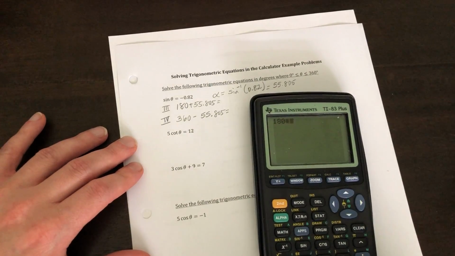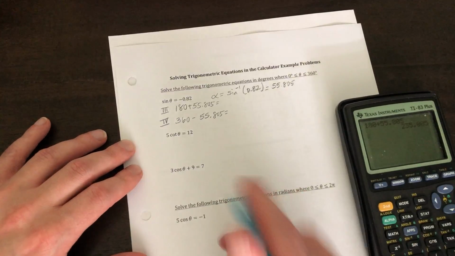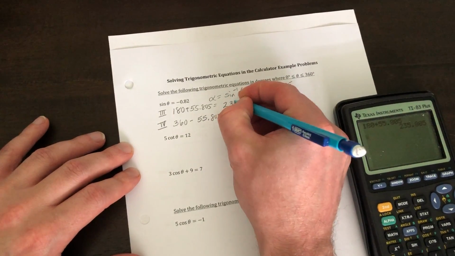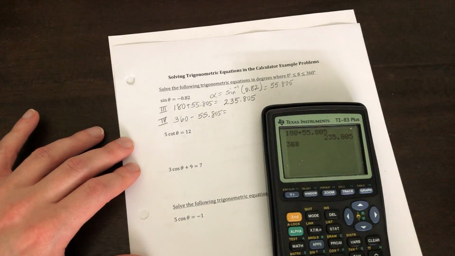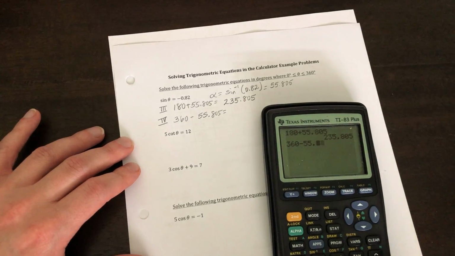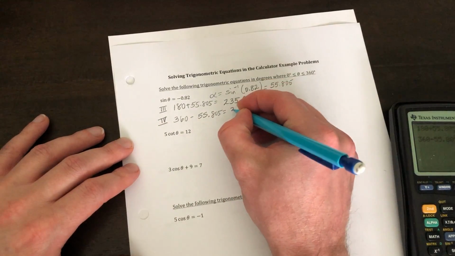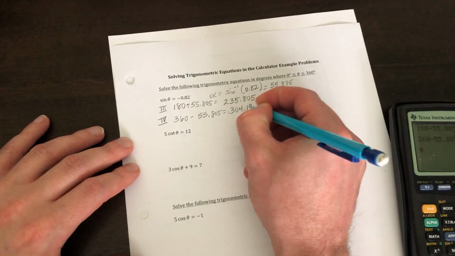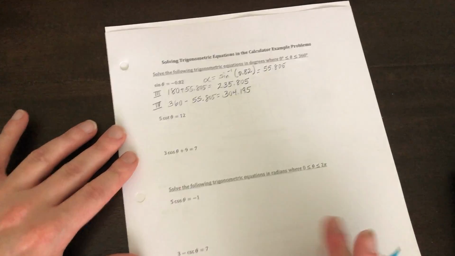So 180 plus 55.805 gives you 235.805. And 360 minus 55.805 is 304.195. And it's that easy. Okay, next one.